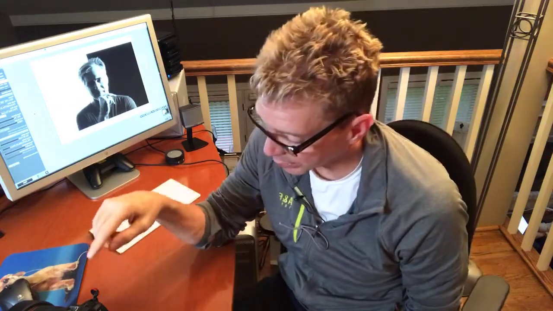Scott Harmon asked if this is the first full-frame Canon camera to support both the EF and EFS lenses. To my knowledge, yes it is.